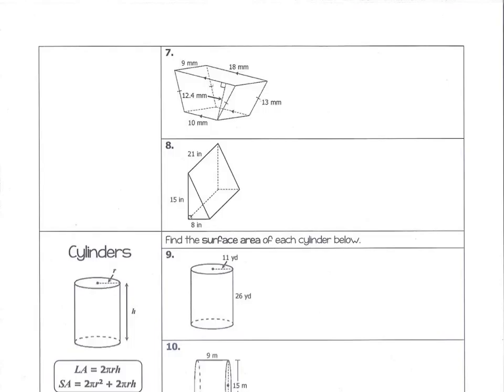Is it sitting on its base? Nope. So would you agree that the front here is one of the bases and the back here is the other base, right? What shape is that? Trapezoid.